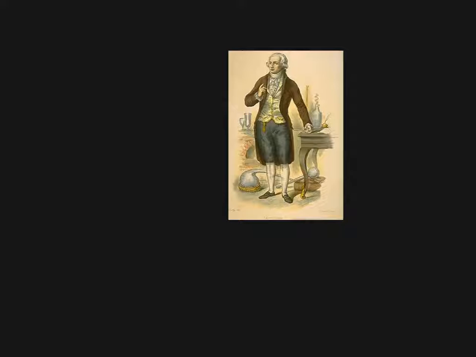alright, so here I'm going to add in a picture of a famous chemist. And this chemist's name is Antoine de Lavoisier. So let's just spell this. Hopefully I spelled this right.